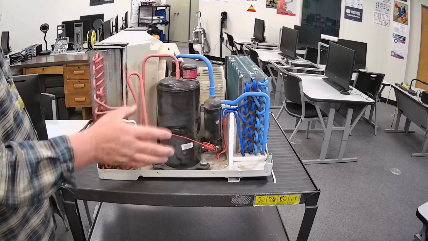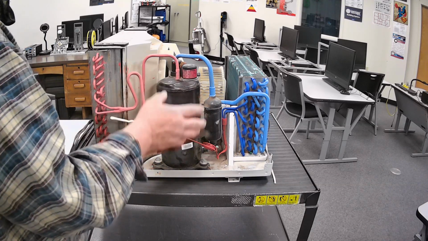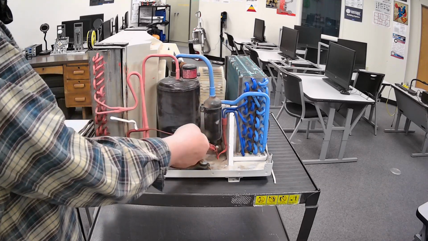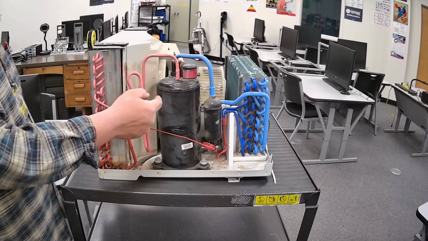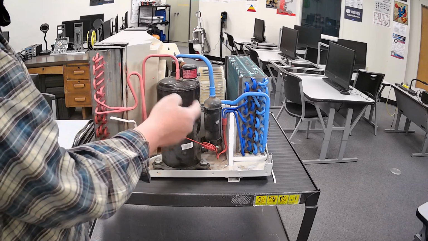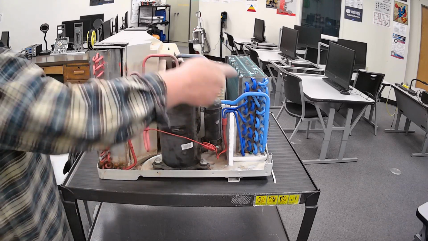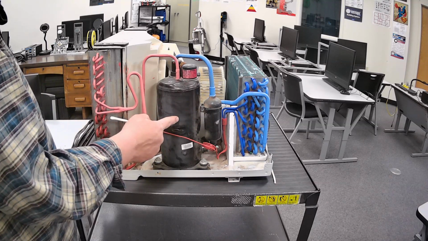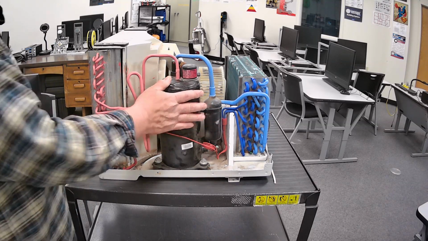One of the things we need to know is that we never have liquid going into the compressor or coming out of the compressor. It can damage the compressor if you ever get liquid refrigerant in here. All right, so this is the compressor.